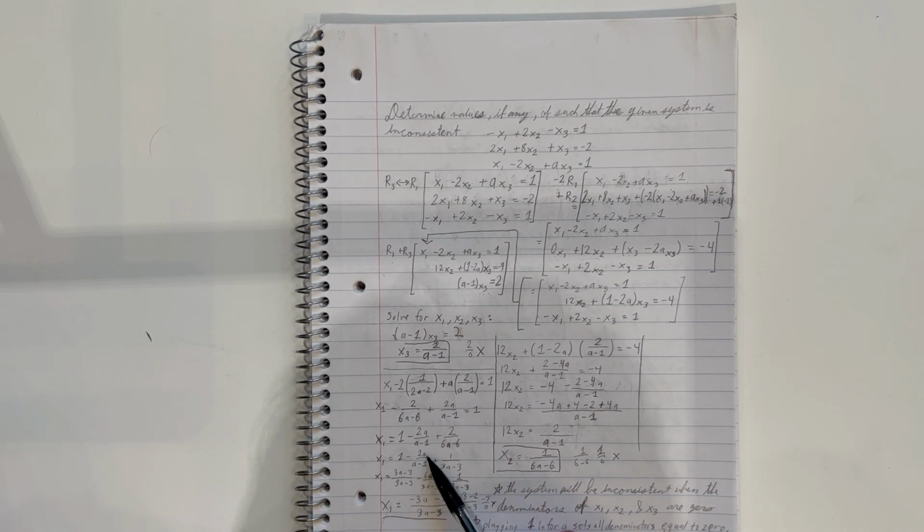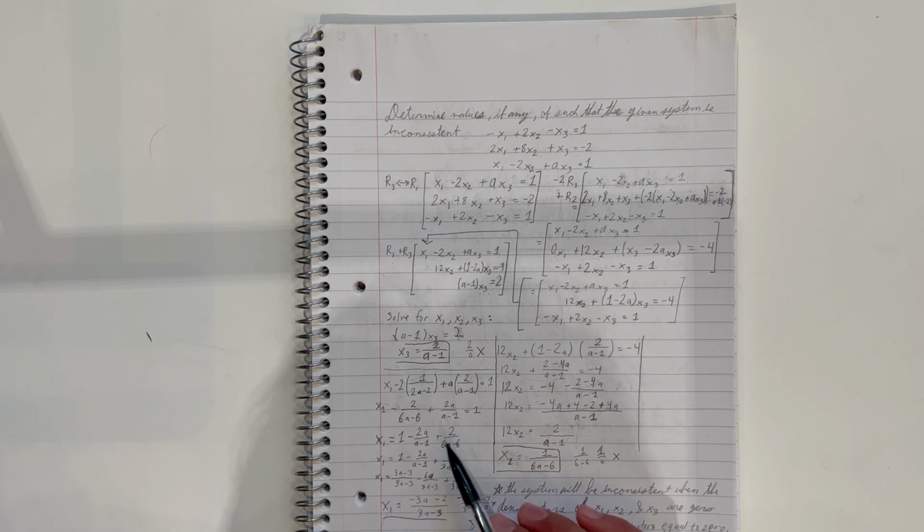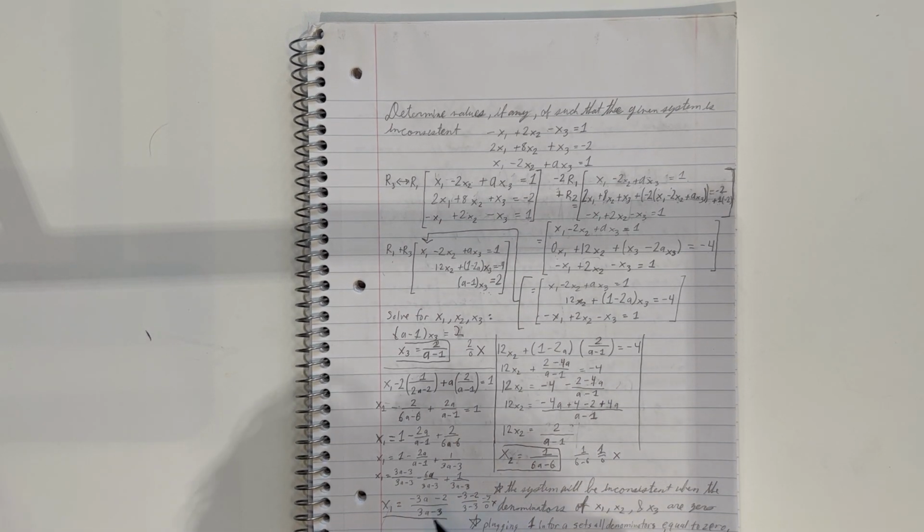We multiply 2a over a minus 1 by 3 over 3 to receive negative 6a over 3a minus 3. We multiply 1 by 3a minus 3 over 3a minus 3 to receive 3a minus 3 over 3a minus 3. From here, we combine all like terms and simplify down to receive negative 3a minus 2 over 3a minus 3.